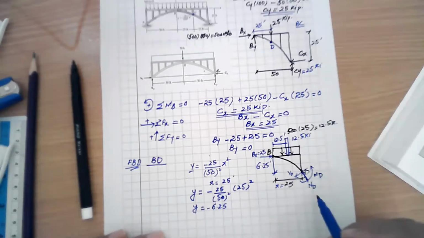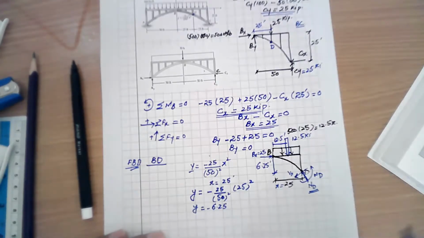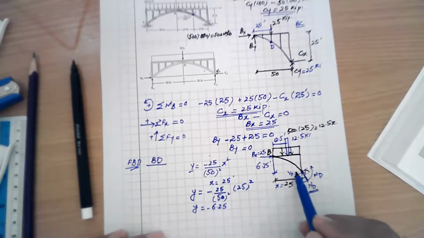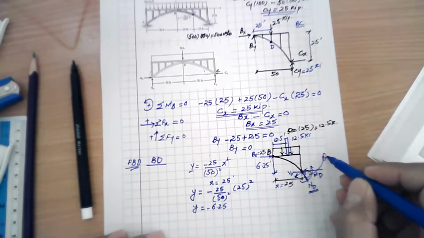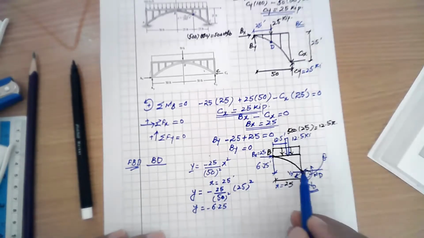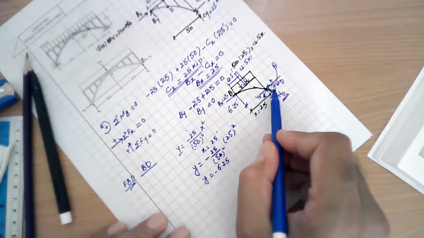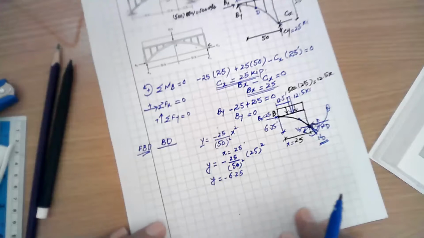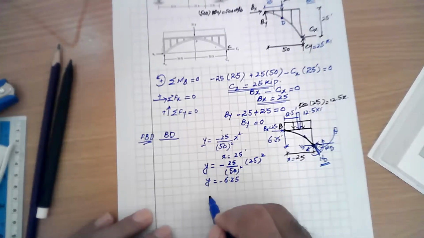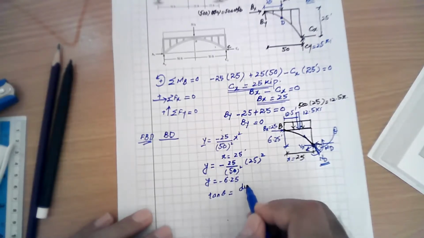So to calculate this axial force, which is compression in nature, I have to utilize the equation of equilibrium. Now, to utilize the equation of equilibrium, I must have this angle, which is theta. Now to calculate the theta at this point, I will take a tangent here, and the slope of this tangent is equal to tan theta, which is dy by dx.